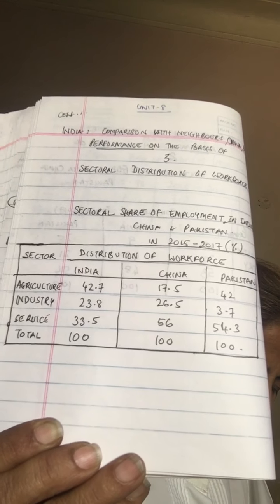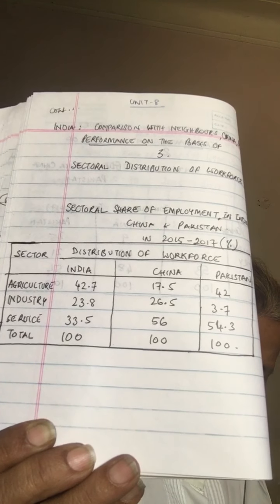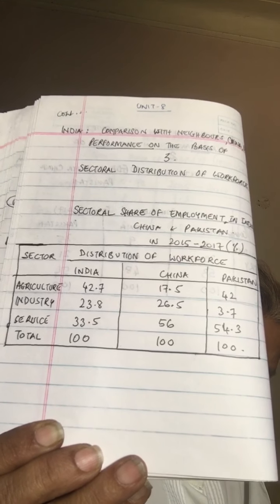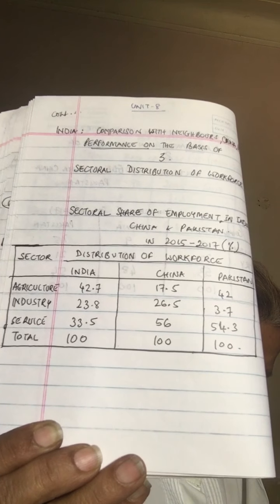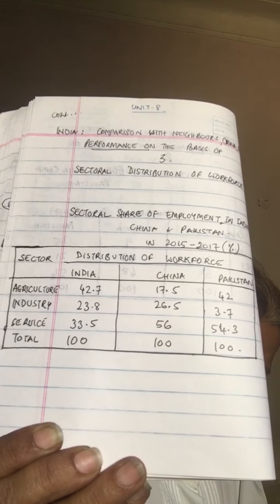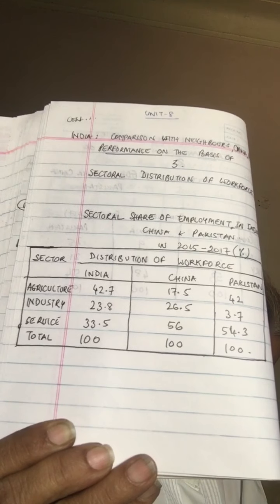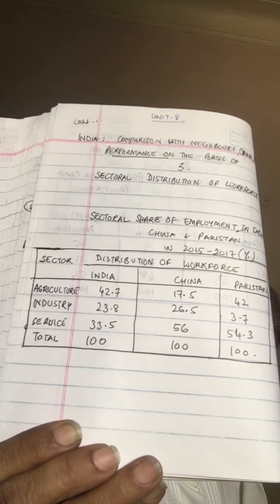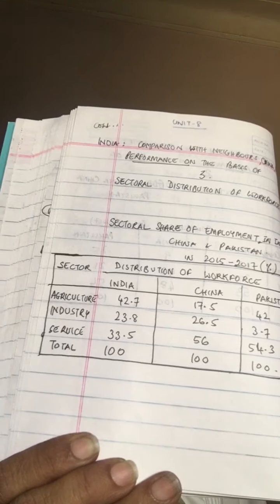Now in China also, the portion of workforce engaged in service is 56%, but after that comes industries with 26.5% and agriculture with 17.5% respectively. And then we have 17.5% of workforce engaged in agriculture in China. Let's take up China. Its contribution to GDP is 9%. It is because only about 10% of the total land area is suitable for cultivation, which accounts for 40% of the total cultivable area in India. That's how we've discussed that.